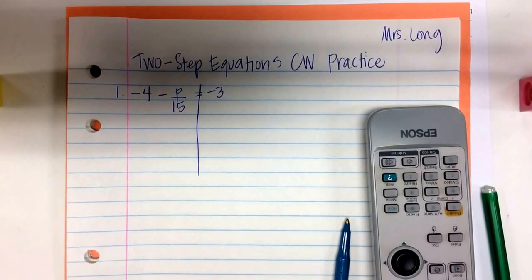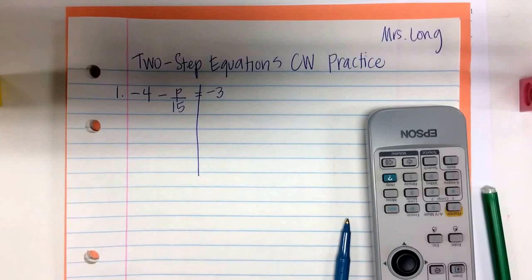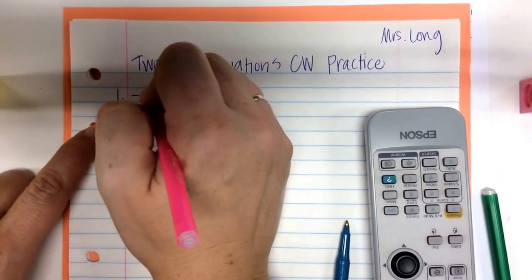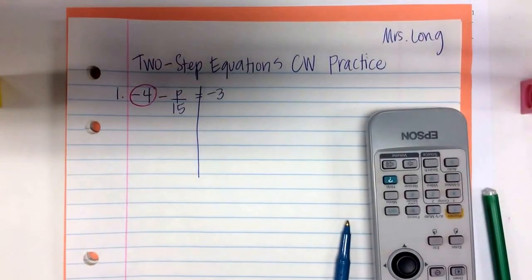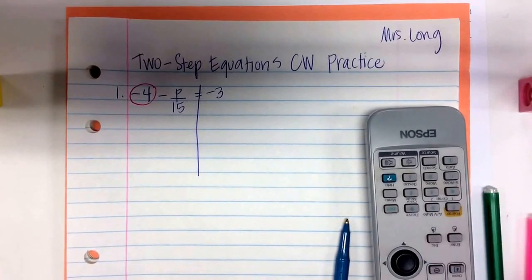What's my constant? What is it? -4. So I circle -4, because that's the number without a variable. What's the coefficient? I hear two different answers. I hear 15 and -15.